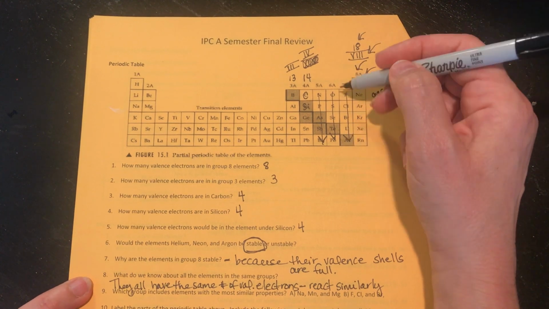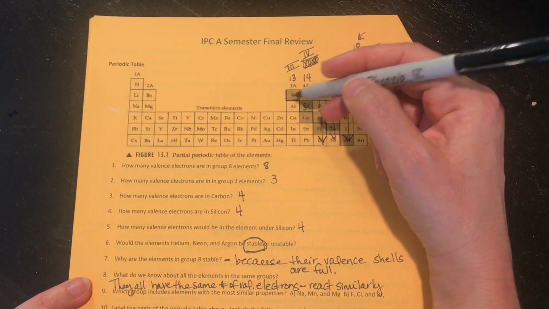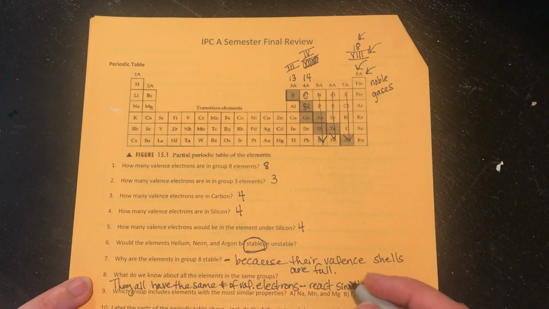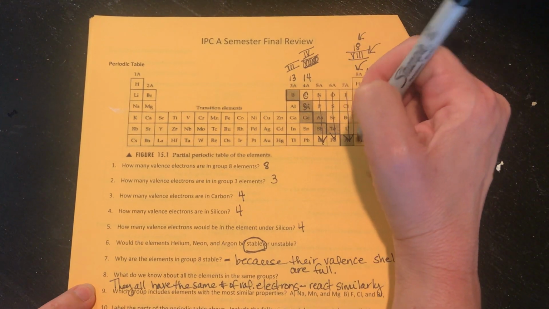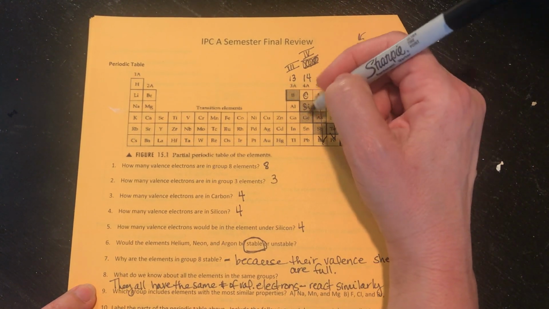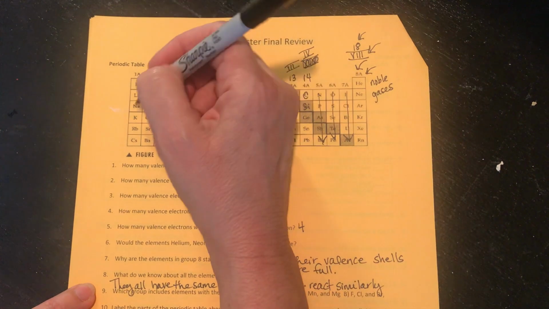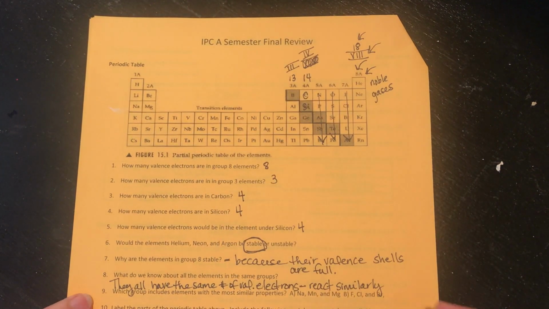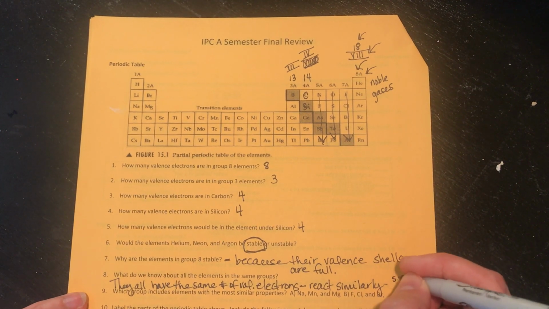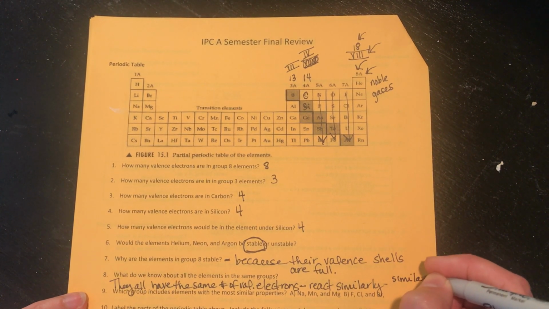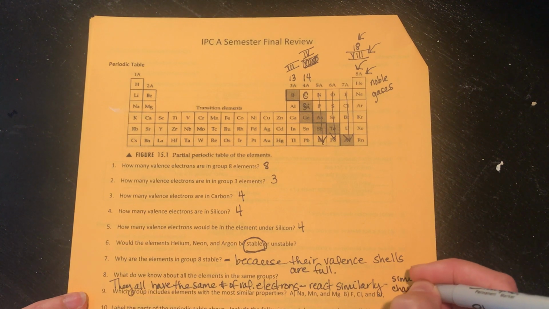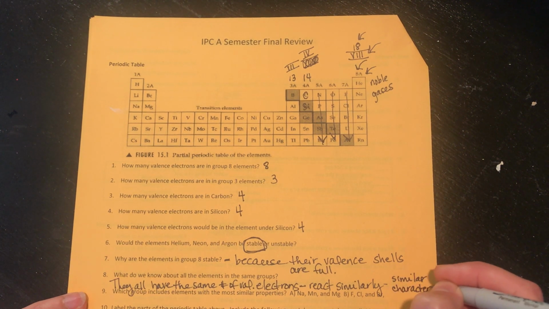Why? Because they all have the same number of valence electrons. So they're all going to be very similar. All of the elements in the same group are going to be very similar. They're going to have very similar characteristics. We'll just say similar characteristics. Make sure you guys know this.